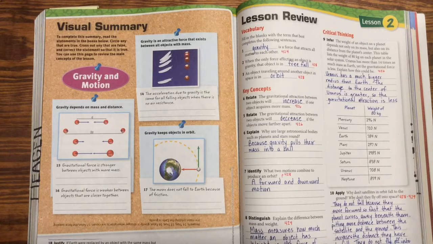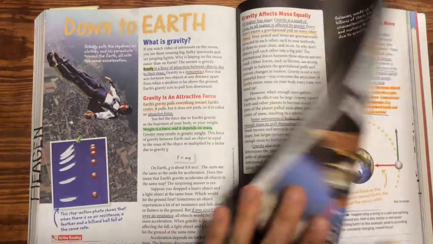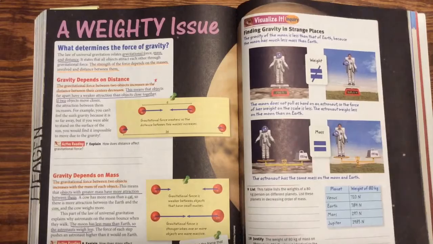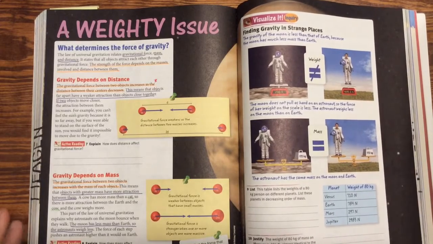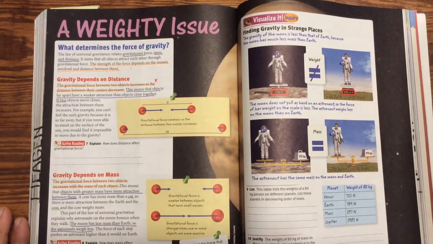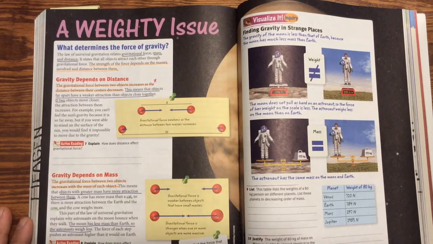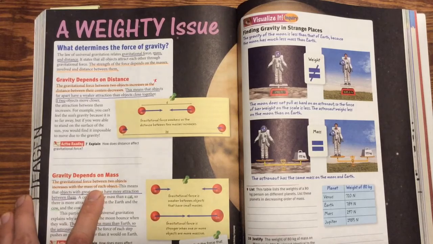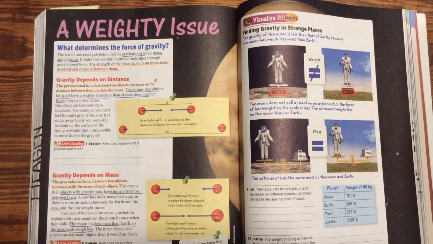So, key concepts. Number 4, relate. The gravitational attraction between two objects will increase if one object acquires more mass. So on page 426, we see that gravity depends on mass. The gravitational force between two objects increases with the mass of each object.